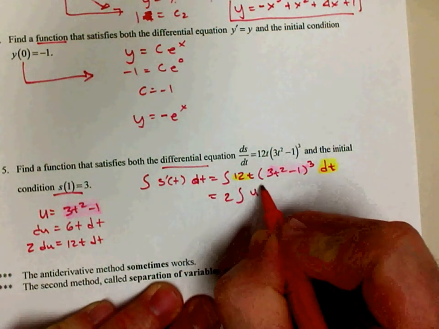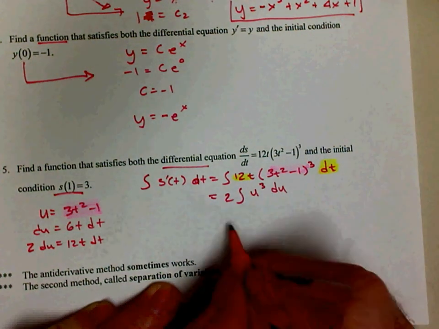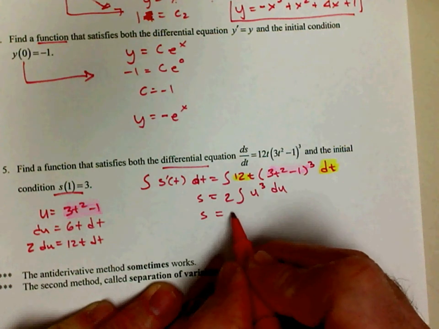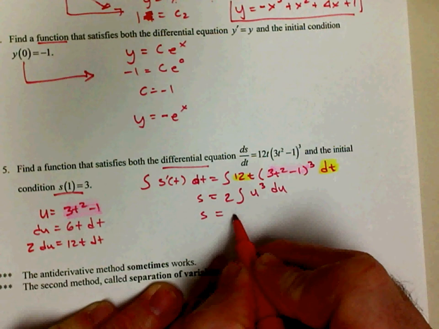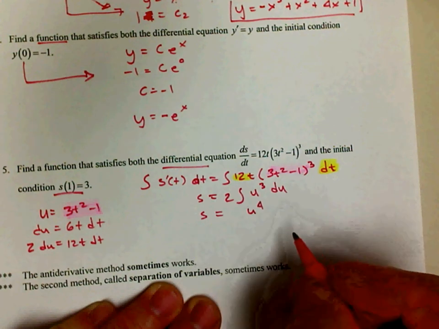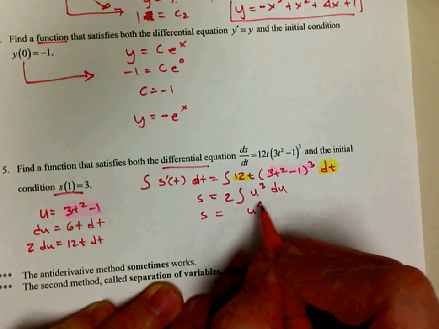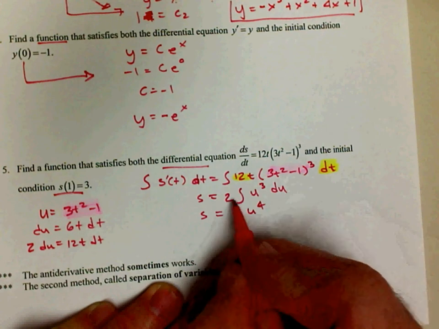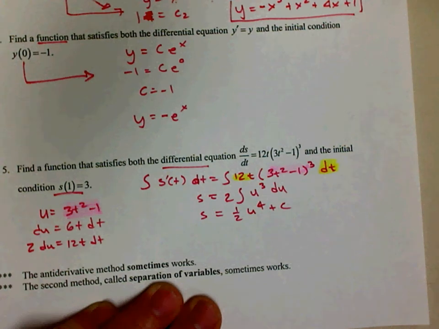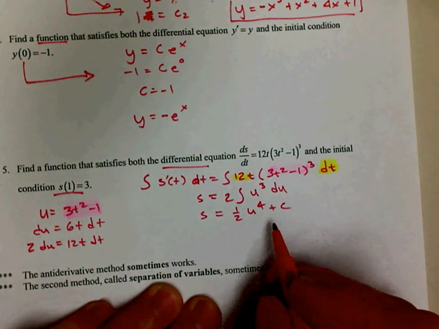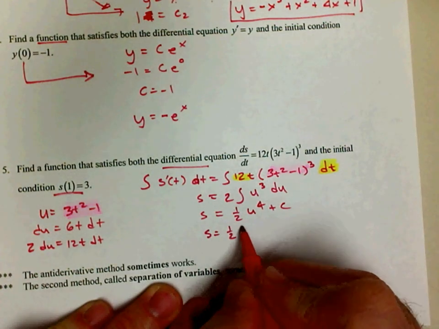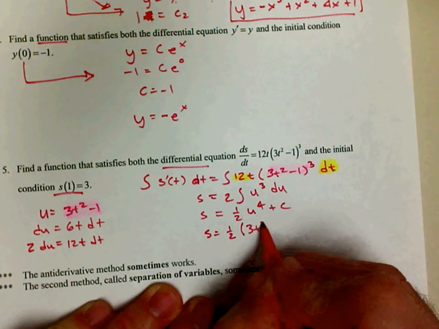Of course, this will be s. So the antiderivative of this will be u to the 4th, multiply 2 times the reciprocal of 4, which is 1/4, and 1/4 of 2 gives us 1/2, plus our buddy c. Then we'll substitute back in our u. S equals 1/2 times the quantity of 3t squared minus 1, plus c.